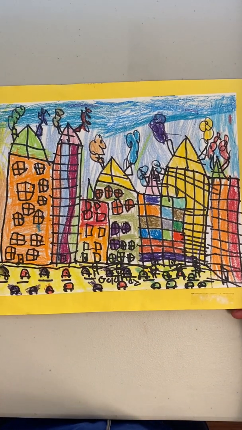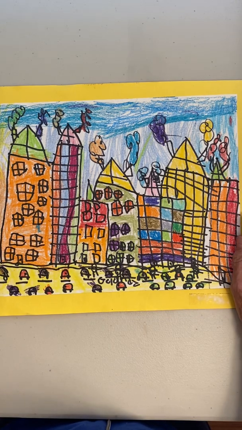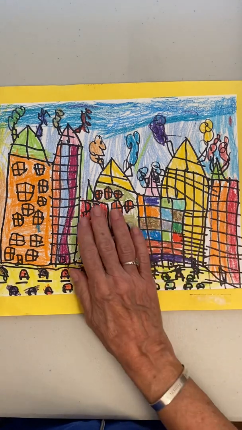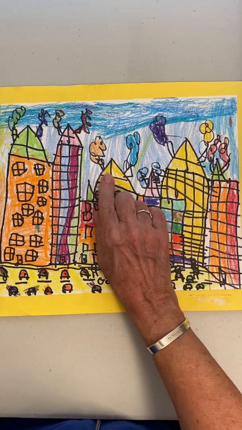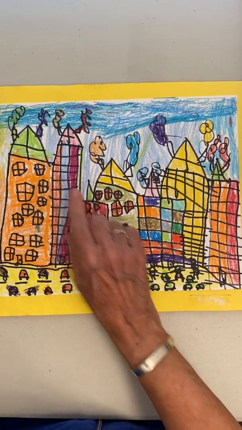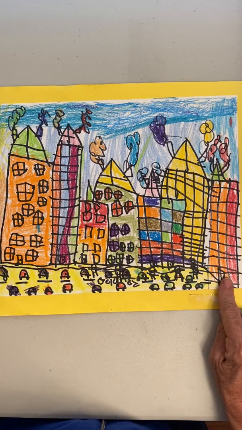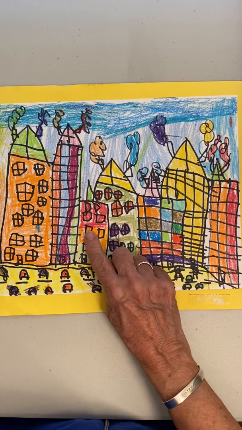And I think some of you remember this in first grade. But first of all, we're going to use those rectangles, put them next to each other, overlapping them, and put different kinds of roofs on top. Now, we're also going to fill in on the bottom all the cars that are going by, and I'll show you different ways to make the windows.